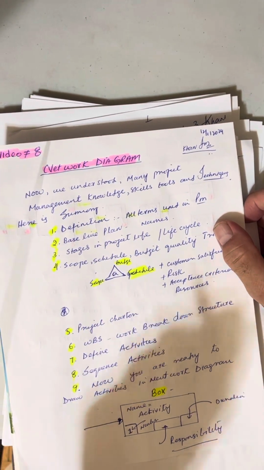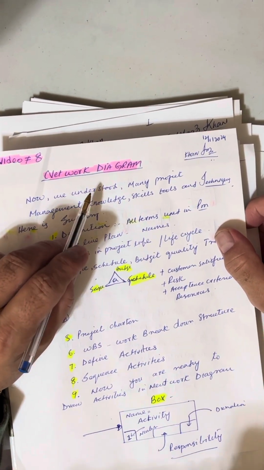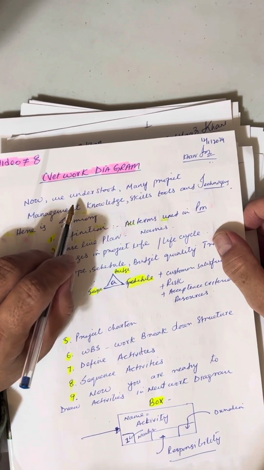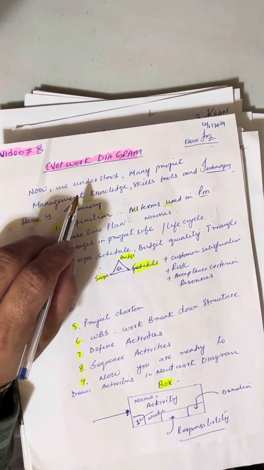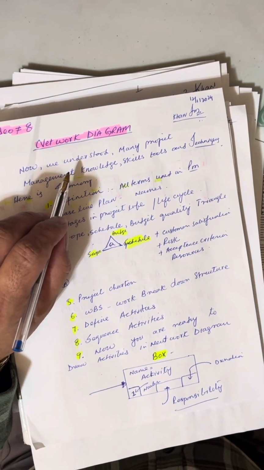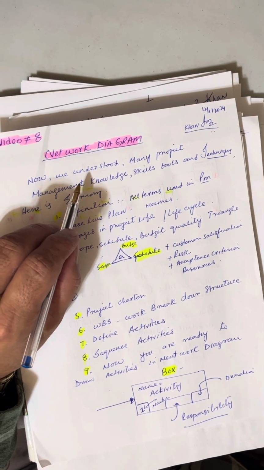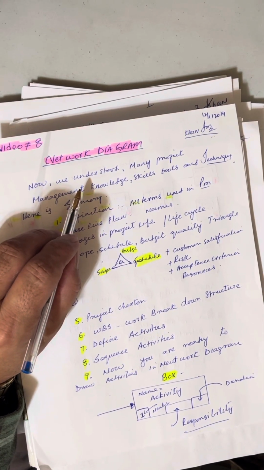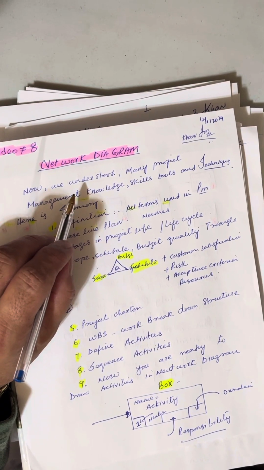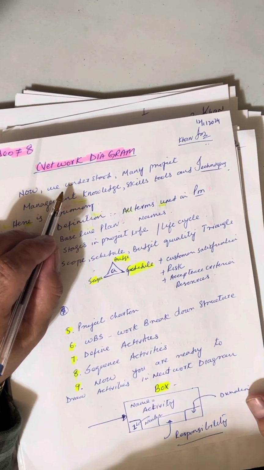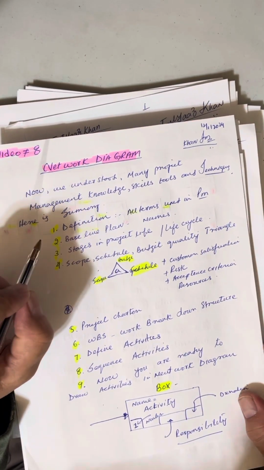This is video number 8, network diagram for activities, and that is the basic of schedule. And I also give you an idea that this is the basic of project management, where we calculate activity duration, resources, earliest start, earliest finish, everything, start and finish of the projects.